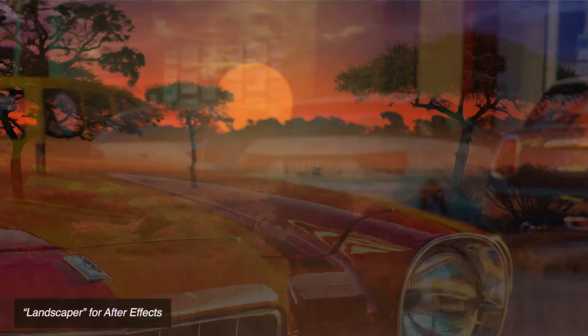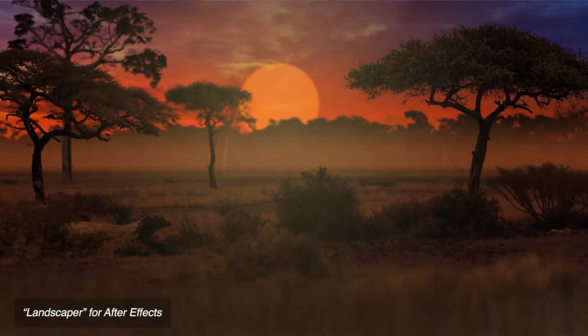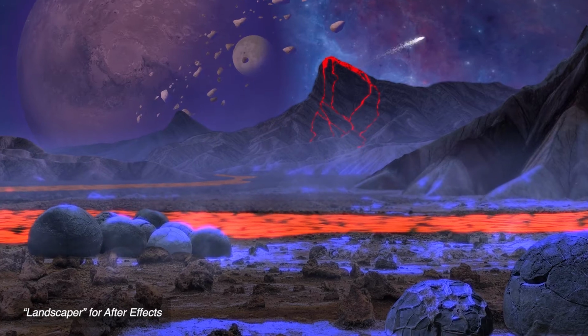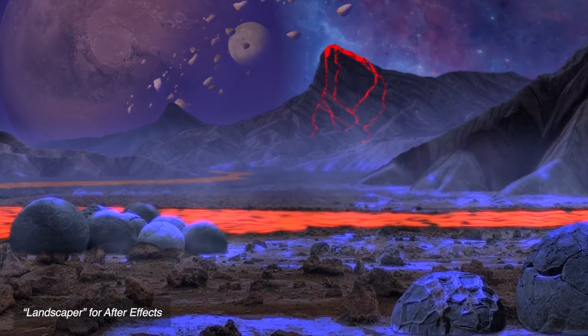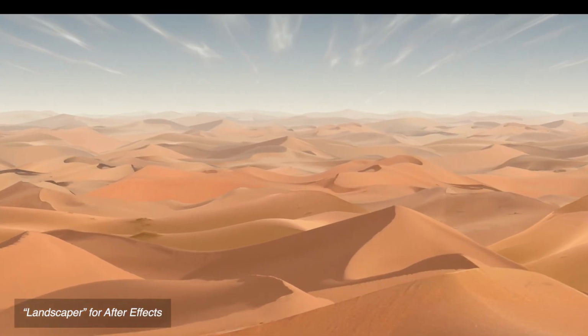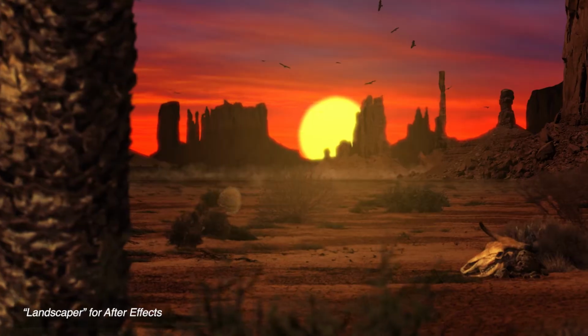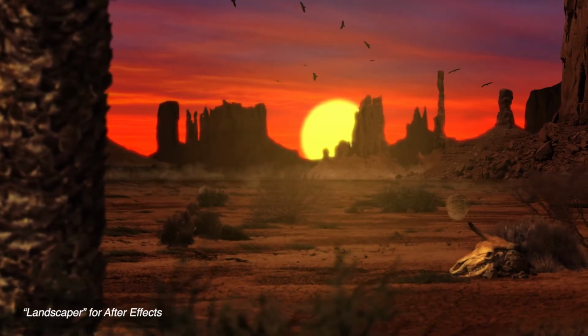I've been using heat haze in my templates for years, so most recently I did Landscaper, which lets you make any type of landscape you want in After Effects. And it comes with 30 finished landscapes, so you can see several of them here with a bit of heat haze to make the scene look hotter or just kind of make it more interesting with movement.